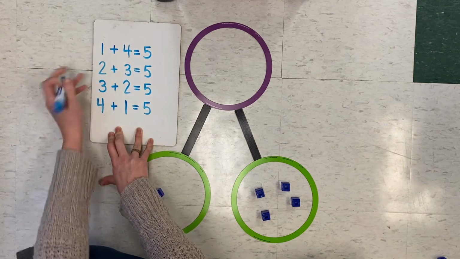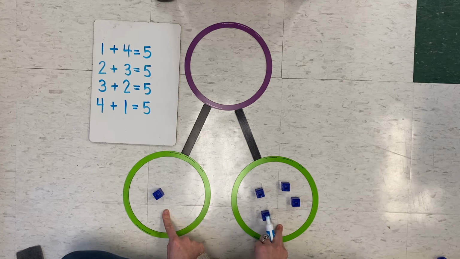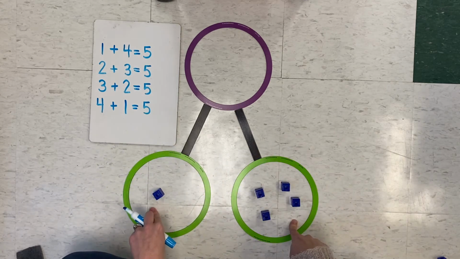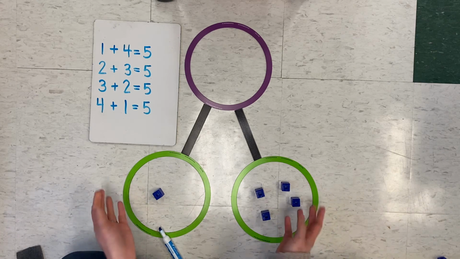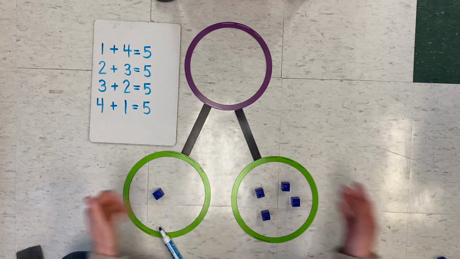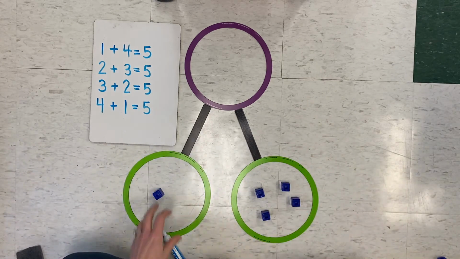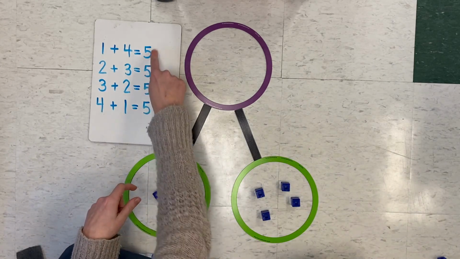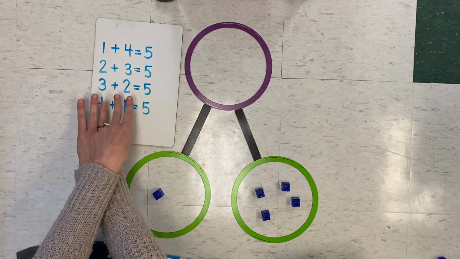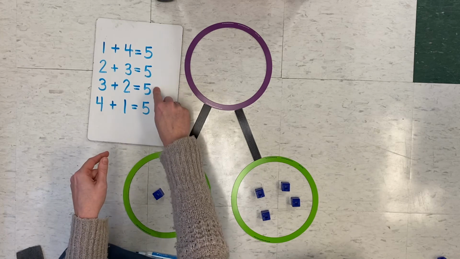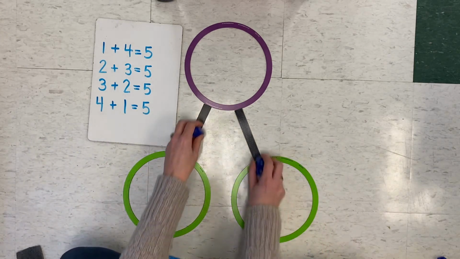5. Look at that. We did 4 over here and 1 over here before, and now we flipped it so that 1's over here and 4's over there. What's that called in addition when we flip where the parts are? Flip, flop, commutative property. Very good. So we had the commutative property there, but look at this one. This one was 2 and 3, and then we flipped it to be 3 and 2. These are also the commutative property. All right, let's put them back together again.